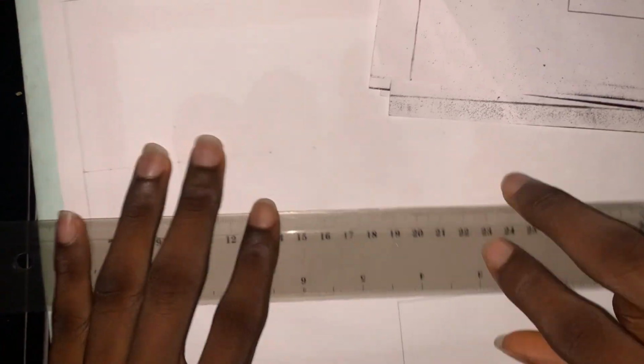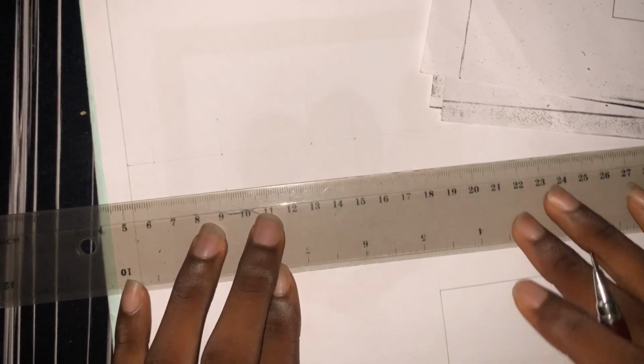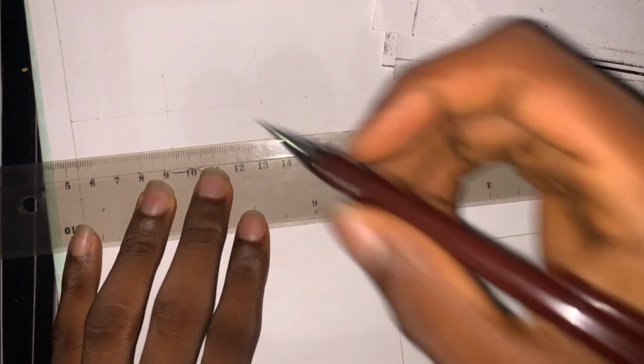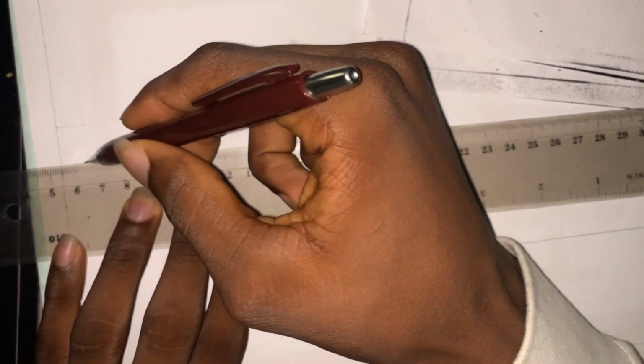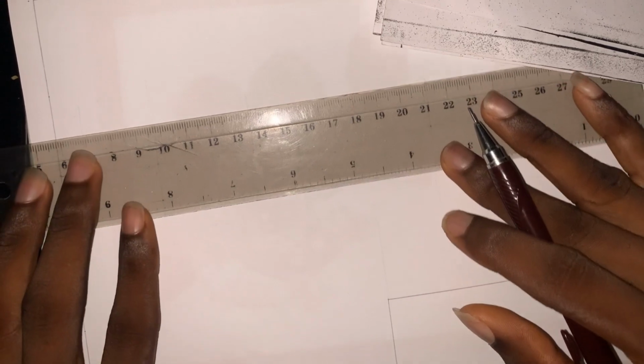Then you project it horizontally on a straight line. So this is my 1.5. So we also do the same up.